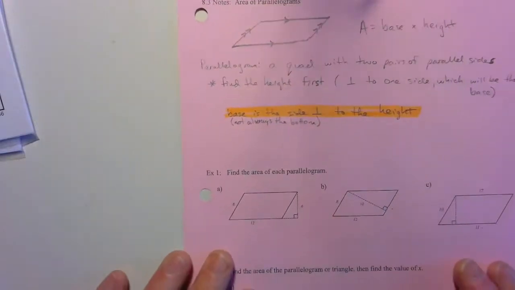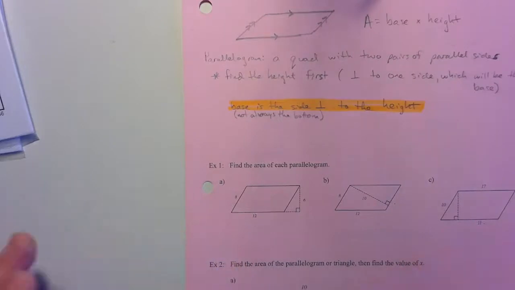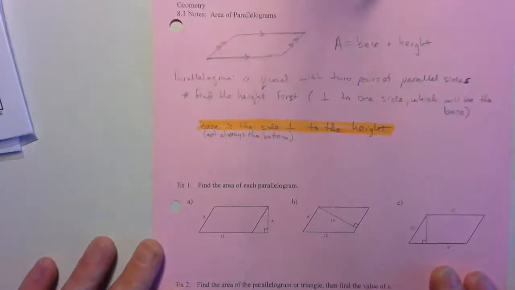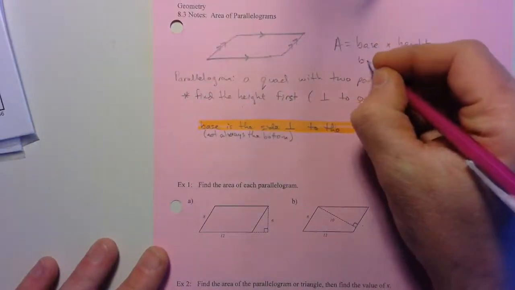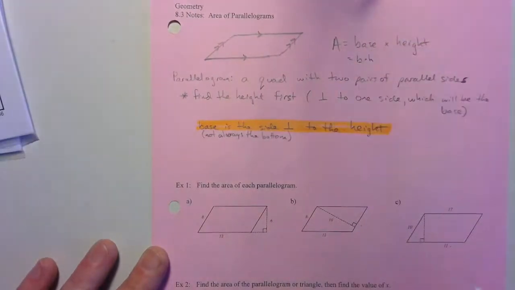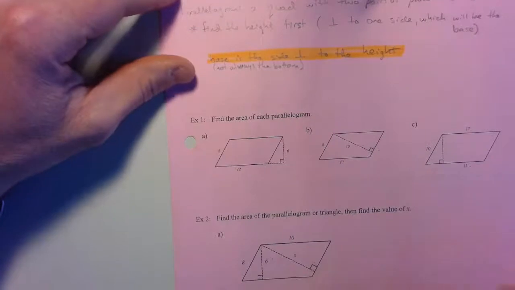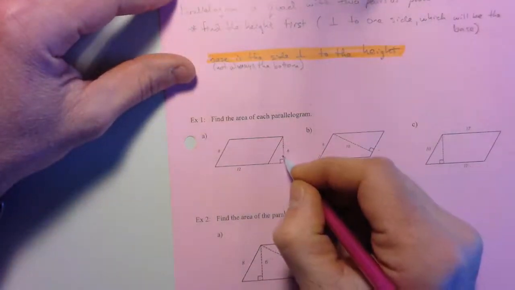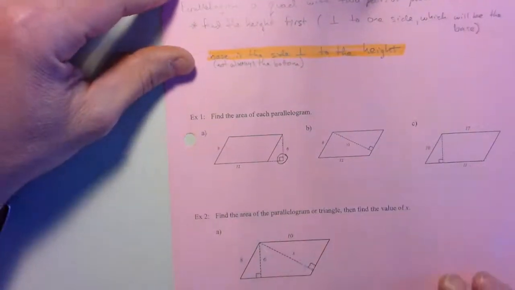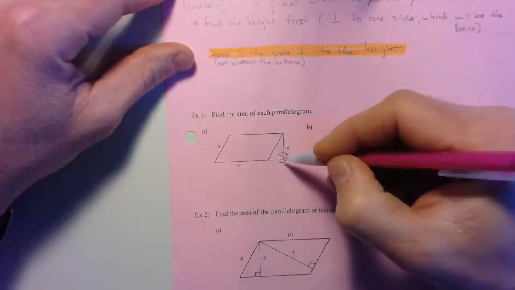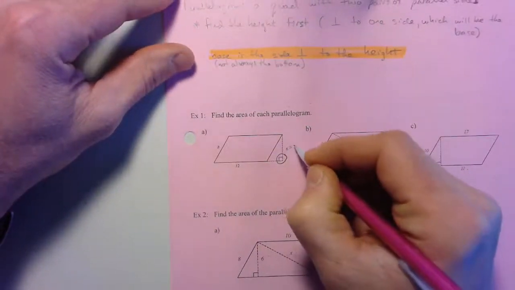Okay, so let's take a look and try to do some examples now that we know that formula. Area is base times height, and of course you can just write it as B times H to shorten it up. Okay, so find the area of this parallelogram. I'm going to start by circling my right angle here because that's going to help me to tell the base and the height. I can see my height here is 6, so I'll label that.